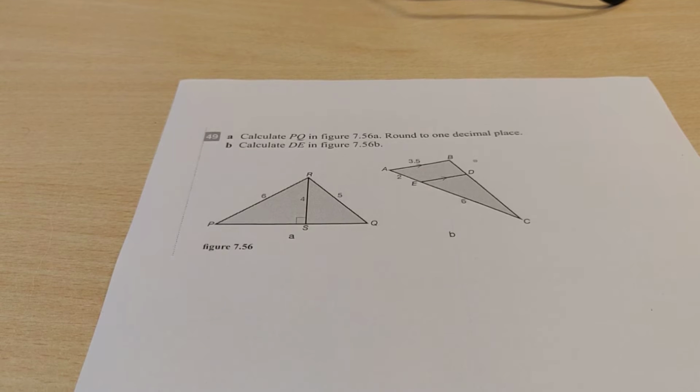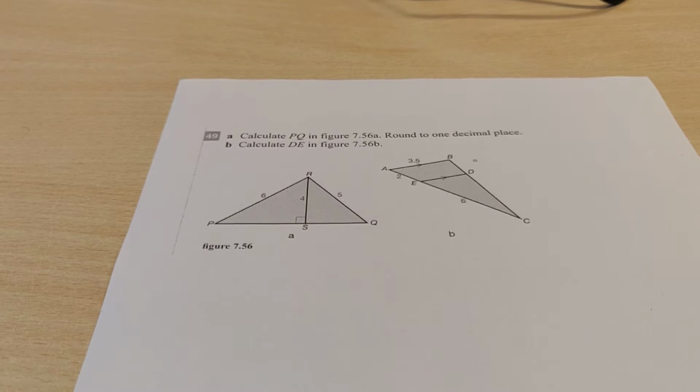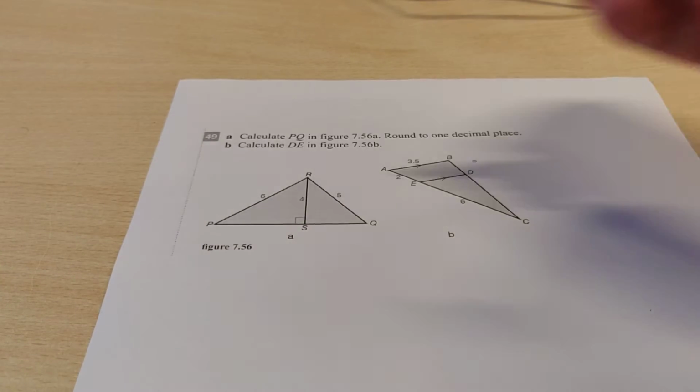so we're going to use one of those three methods, so either tan, sine or cosine, or the Pythagorean theorem, or similar triangles. So why don't you think about which one you need to use here. You can pause the video if you want, and then when you unpause it I'll say what you need to do. So you have to use the Pythagorean theorem here, because we don't know any angles.